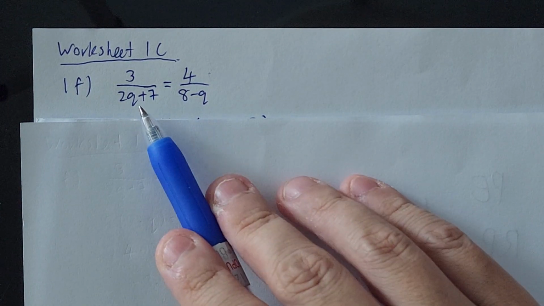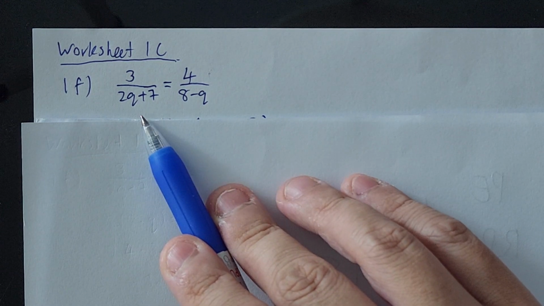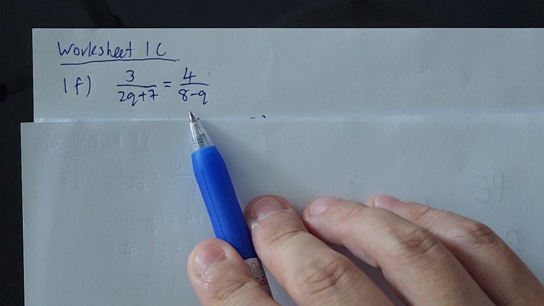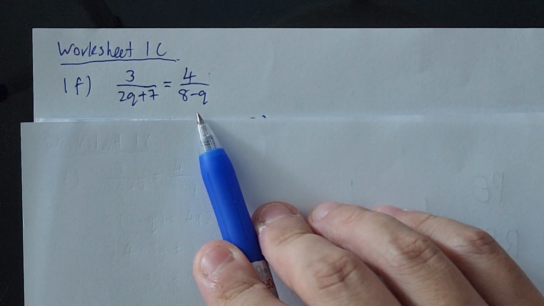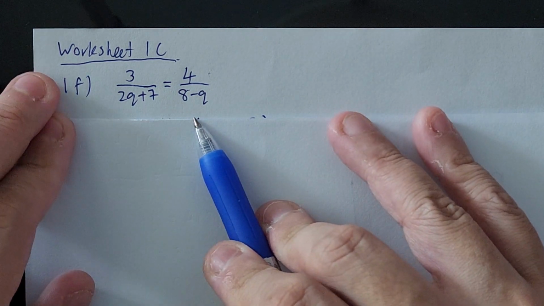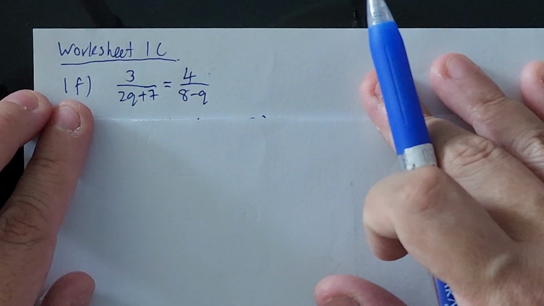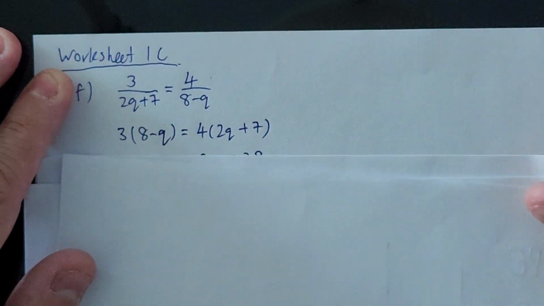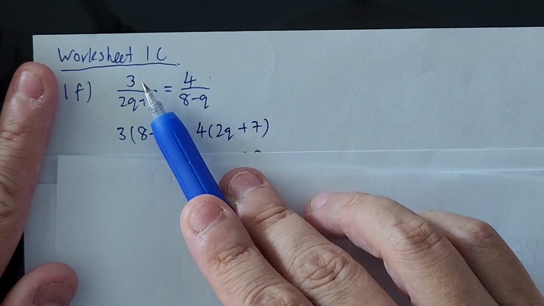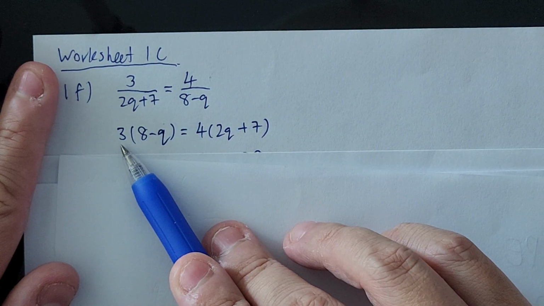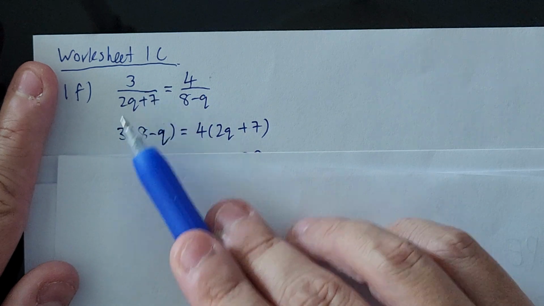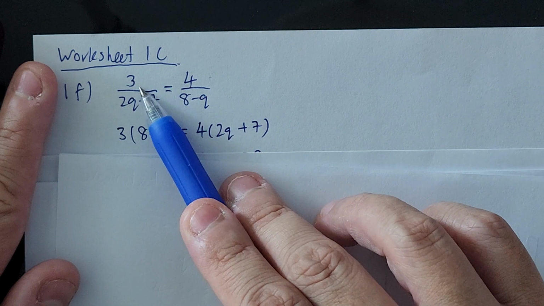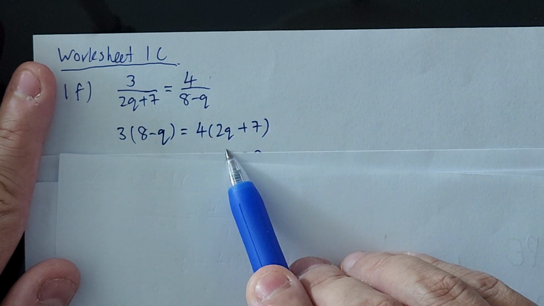Next thing, I have to check how many terms are there on the left hand side. In this case, one term. Right hand side, also one term. So great, I don't have to do anything much here. I will just need to employ my cross multiply. So remember, the numerator stays on the left hand side for the 3 and the right hand side the 4. The denominator is the one that multiplies upwards.